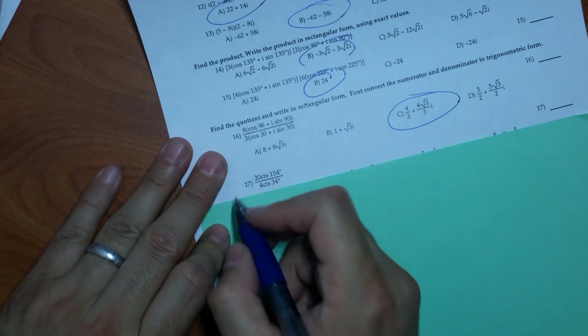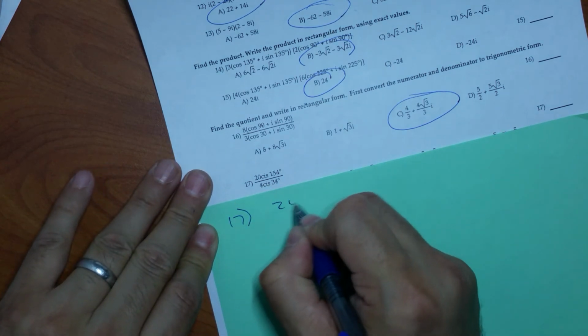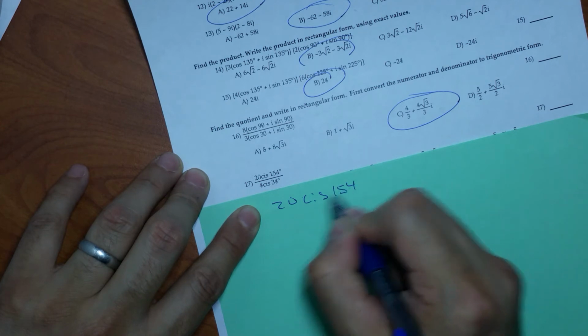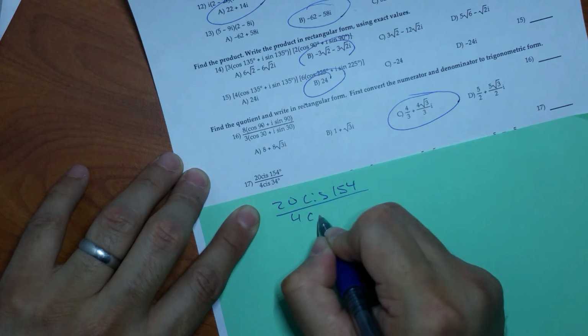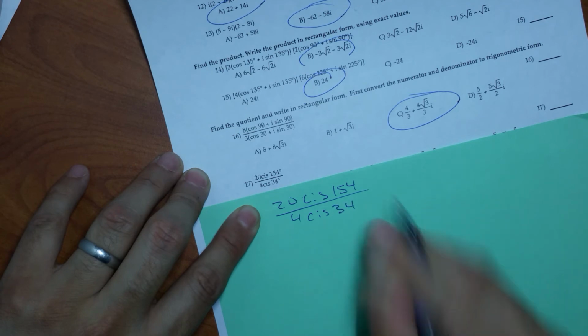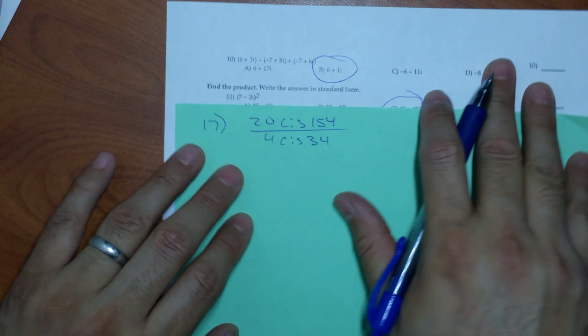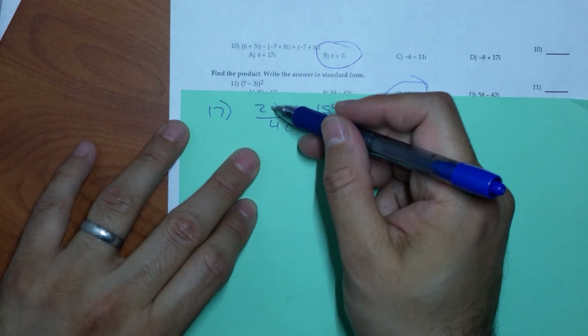17 says, I have 20 cis of 154 over 4 cis of 34. Okay, so now, again, division.